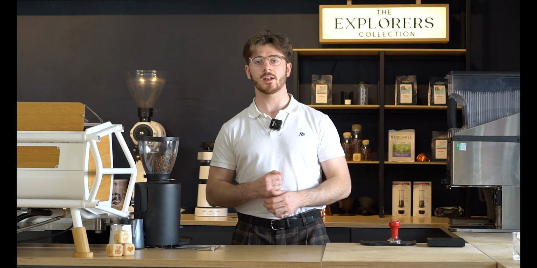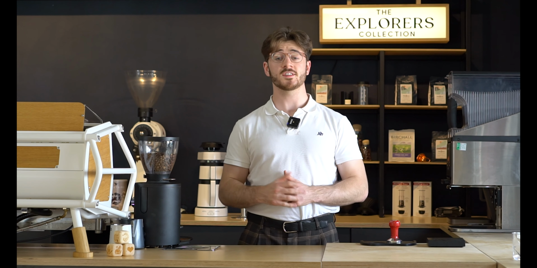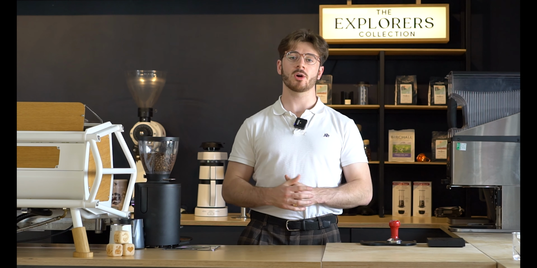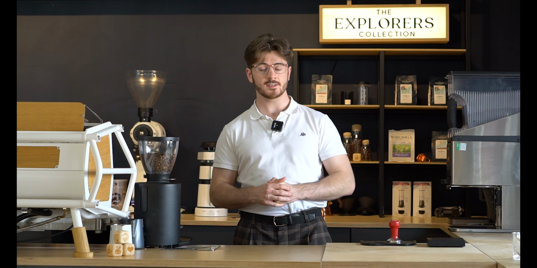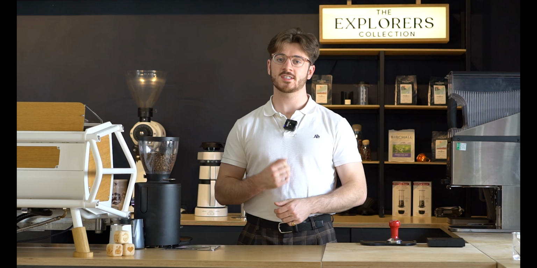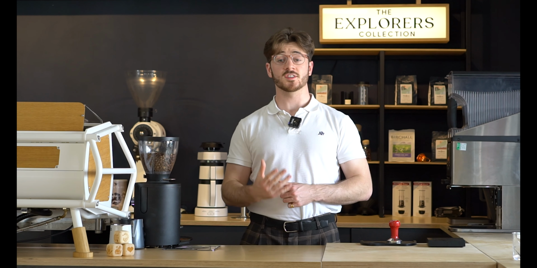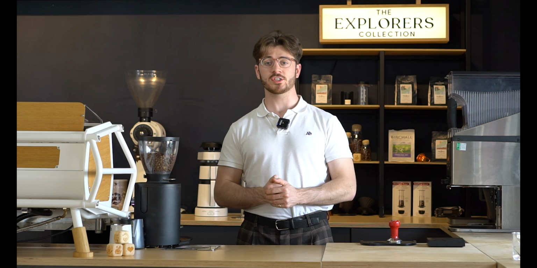So for example, if I've got some pre-ground coffee and I'm shooting for an 18 gram to 36 gram ratio, but it ends up coming out too quickly and it's under-extracted, what I can do is increase the dose to 18.5 grams. That should slow down the shot and increase the extraction at the same time.